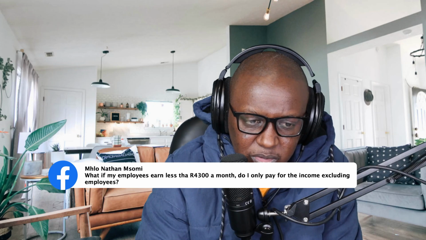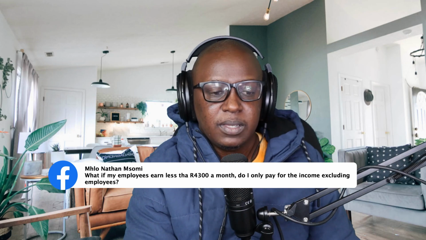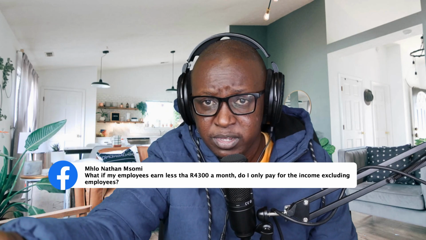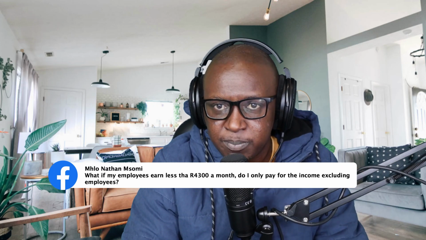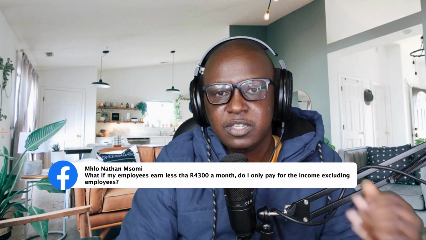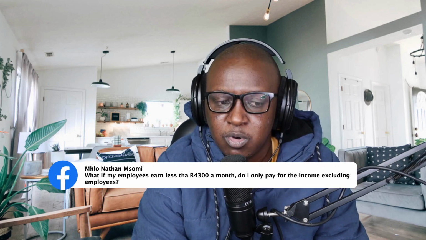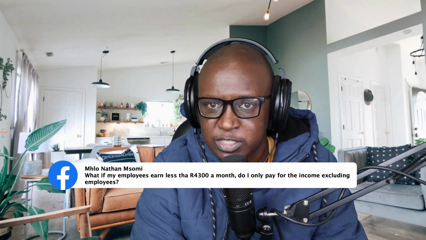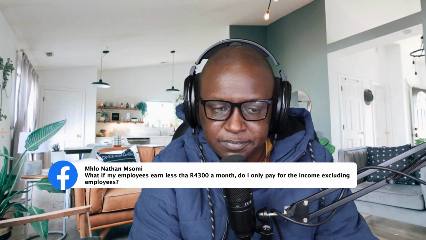And then you're saying, do I only pay for the income excluding employees? You'll also claim this 4,300 that you are paying to an employee as a deduction from taxable income, because it's also an expense to your business. So you will deduct that from the income that you have. Let's say your gross income is 20,000. You'll deduct the 4,300 from it, so you'll only pay tax on the 20,000 minus 4,300. So that will be your expense for the business. That's how it also benefits you as a business owner.